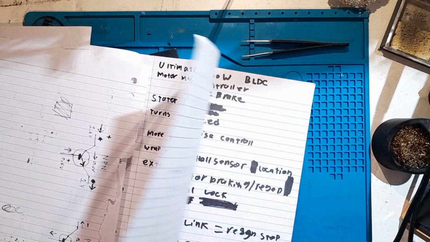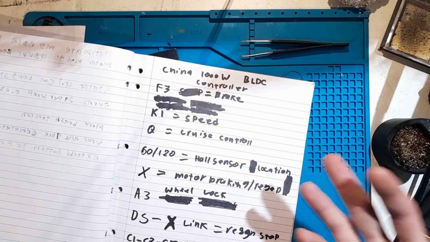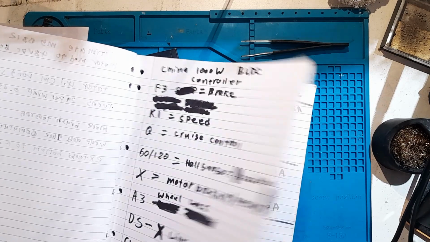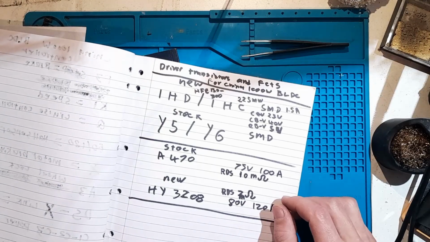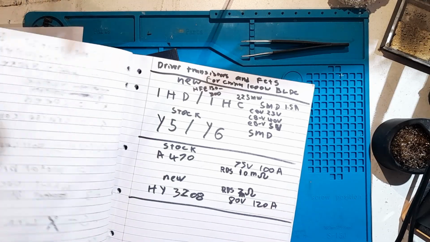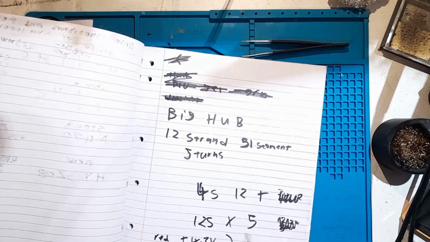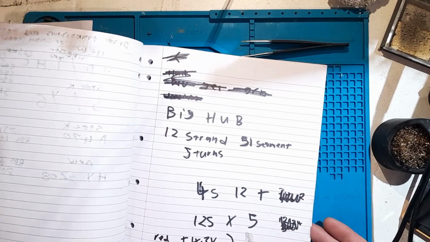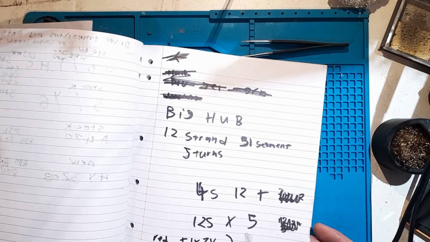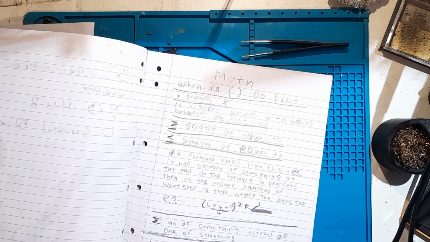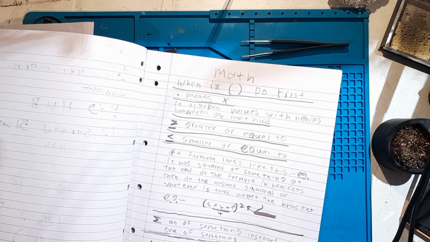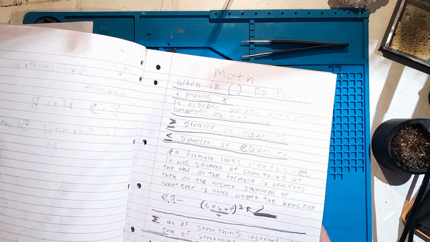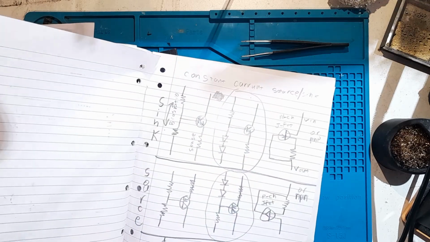Notes I've taken from motors that I built, three-phase motor control that's in my scooter, the modifications I made to it. So anyway, I was just going through all of this random stuff. The hub motor, because I rewound the windings in the hub motor and changed the magnets, as you can see. Maths notes, because as you all know, my maths is bad. These are things I commonly forget, so I've just taken notes of them. Yeah, I know my writing's bad.